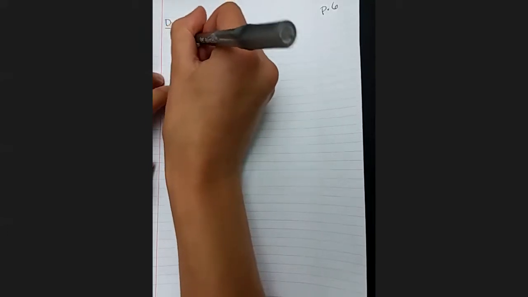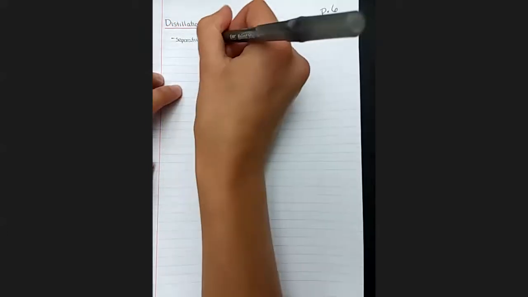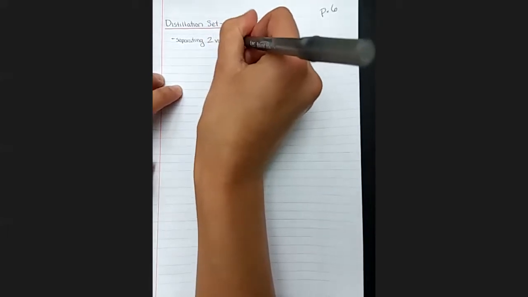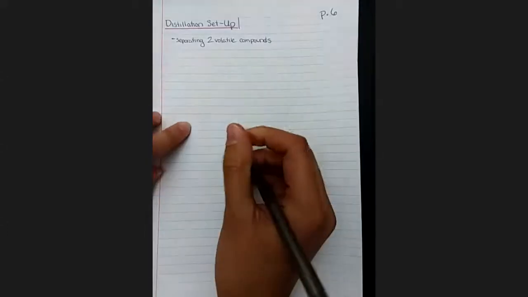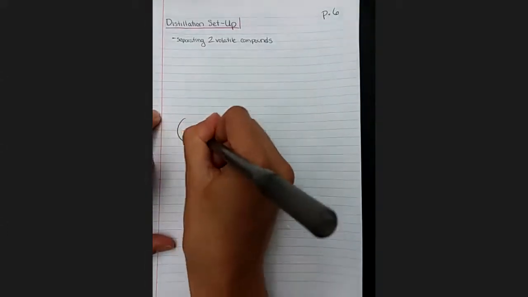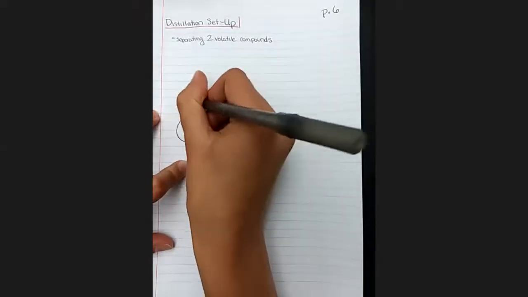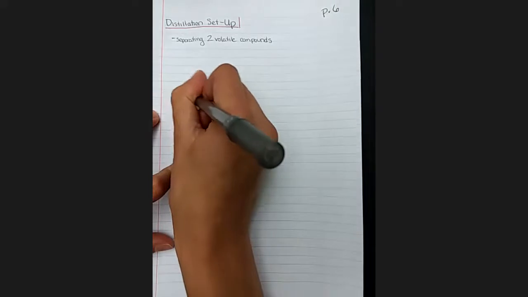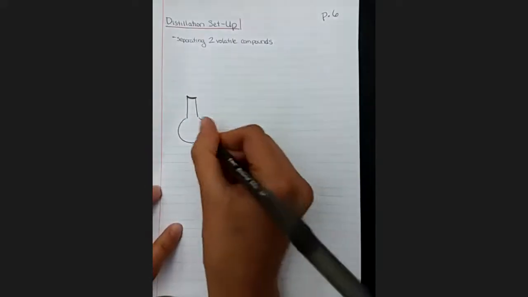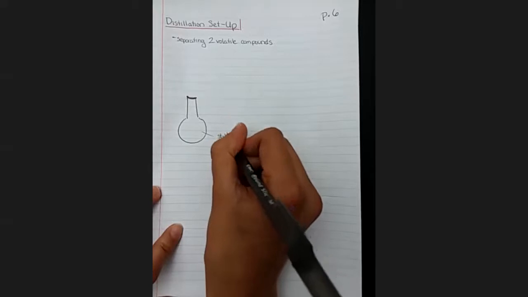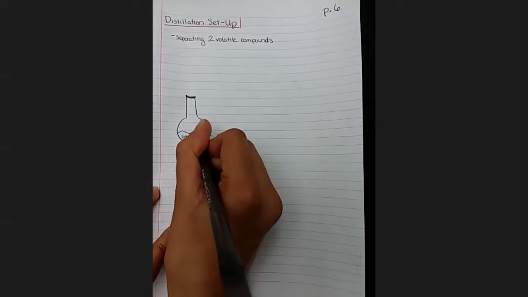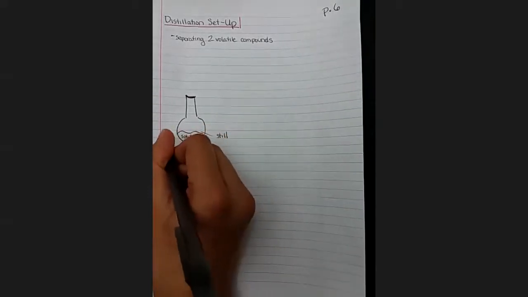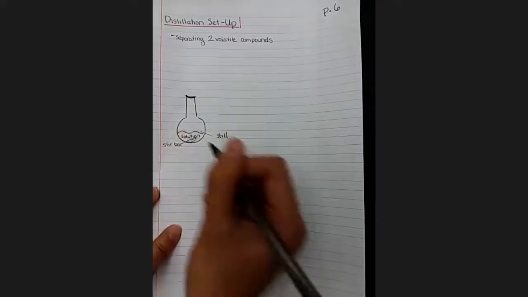So the process of distillation is the process of separating two volatile compounds. And we separate them based on their boiling point and their vapor pressure. So here's what your setup is going to look like. There is going to be a flask that you're going to start with, and that flask is called the still. And it's going to have your solution in the bottom. And it should have a stir bar, because otherwise you're going to burn your solution.